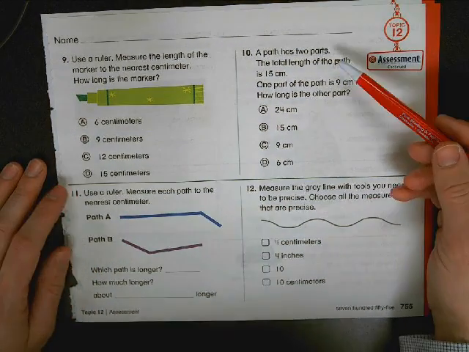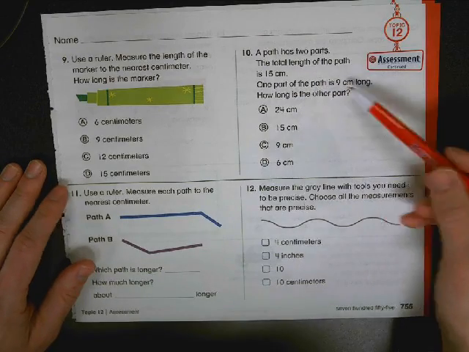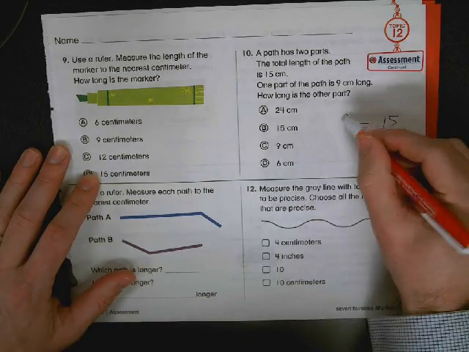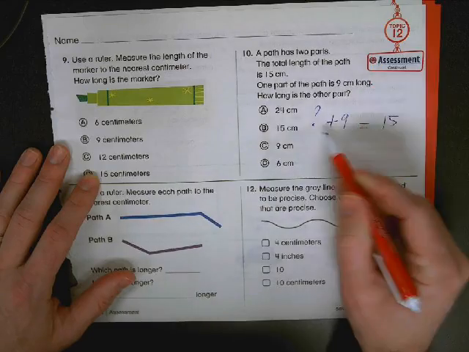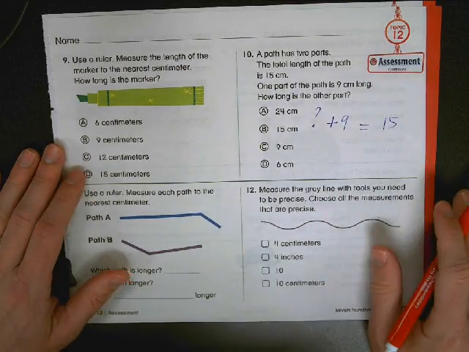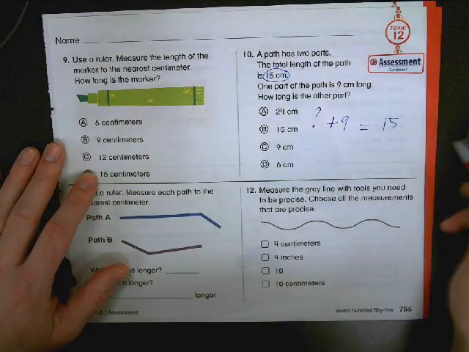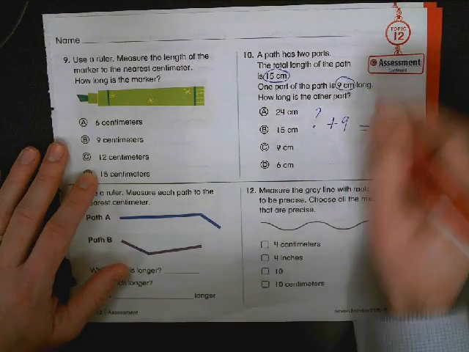Number 10, a path has 2 parts. The total length of the path is 15 centimeters. One part of the path is 9. So we know that the total is 15. And one part is 9. How long is the other part? Question mark. I don't know. So we need something plus 9 equals 15. It's got 2 parts. The total length is 15 centimeters, right? That's the total. One part is 9 centimeters.